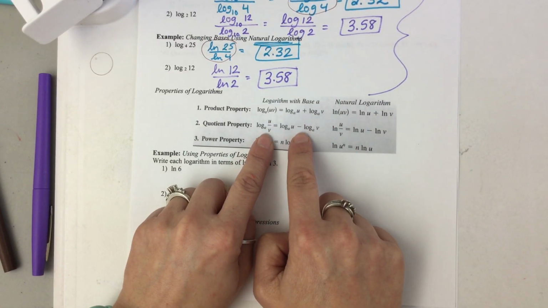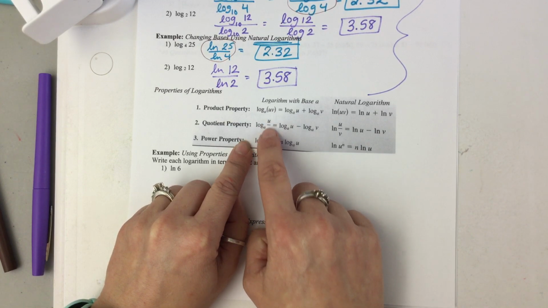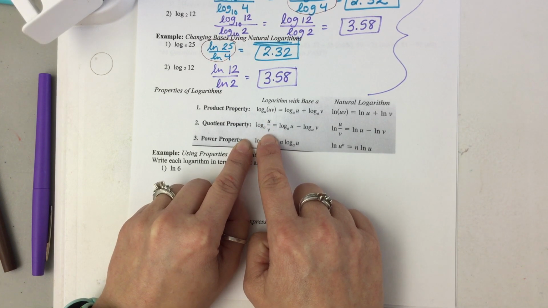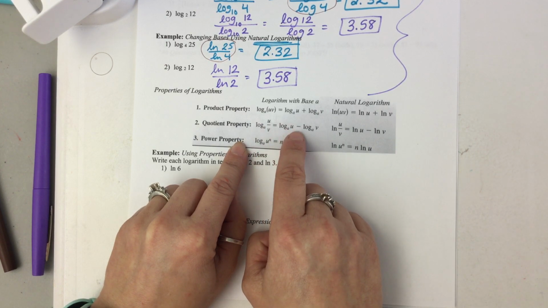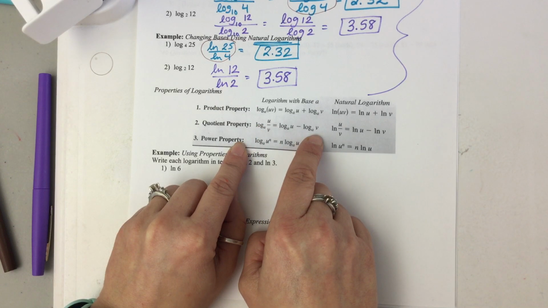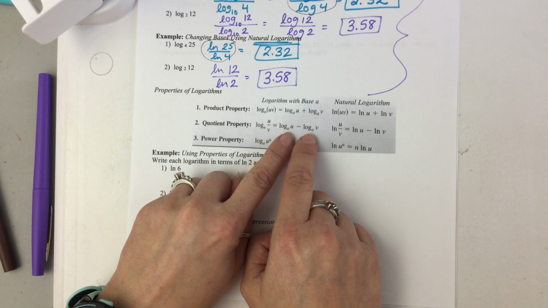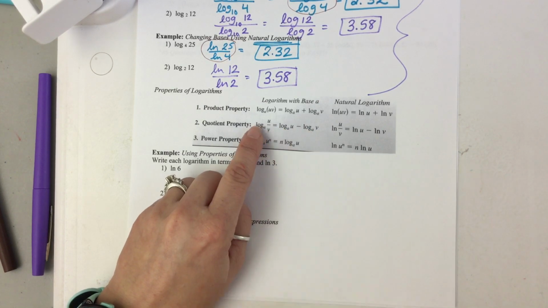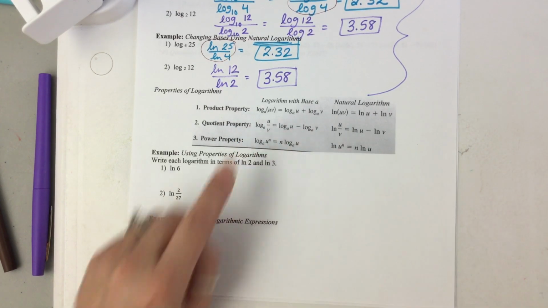Subtraction and division go together. So again, if I have log base a of u divided by v, division goes with subtraction. So I could take the log base a of u minus, to indicate that it's actually division, log base a of v. So that would be expanding. I could also condense as long as the bases are the same. Log base a matches log base a, so I could write it as one log. Subtraction means you're dividing, so it'd be u divided by v.